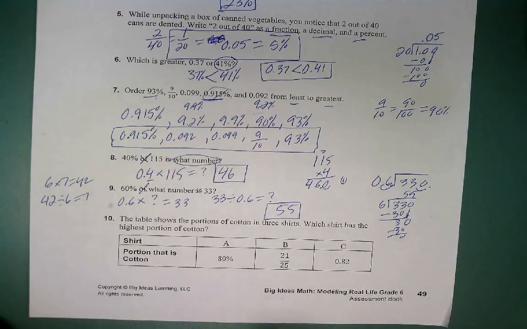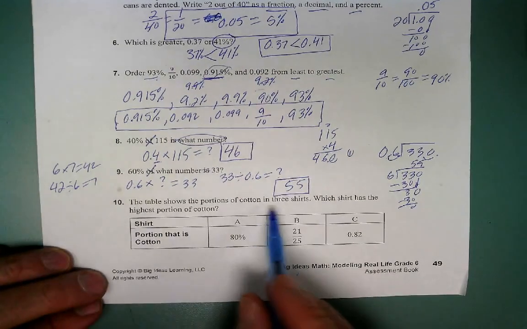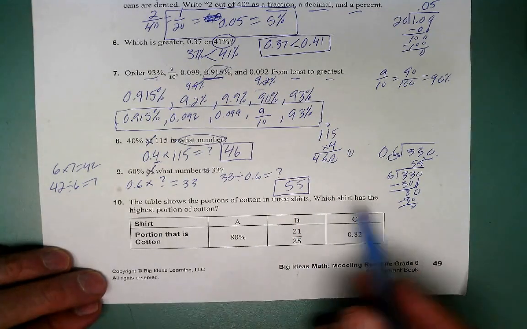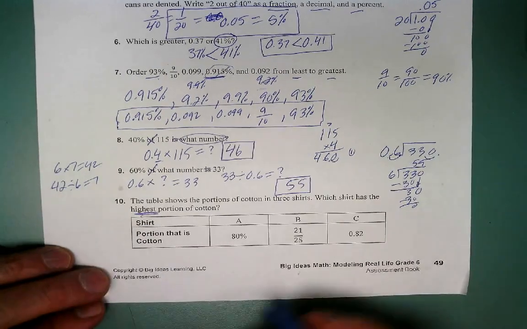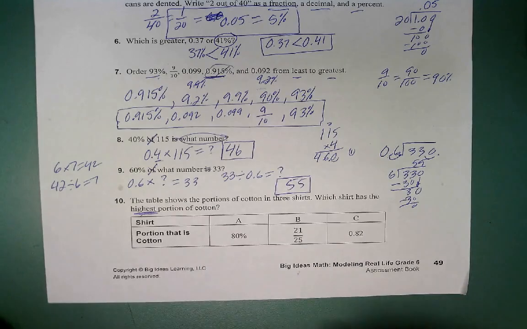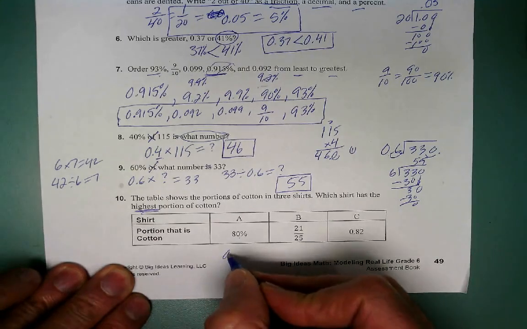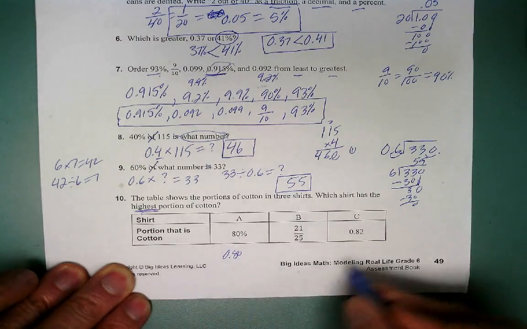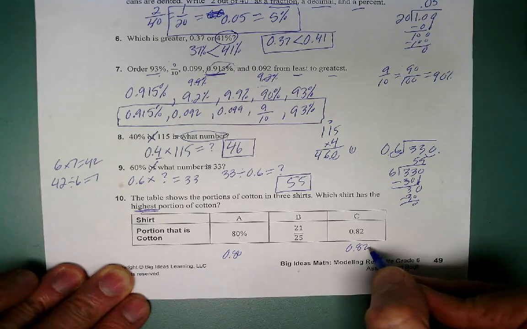The next one shows, this table shows the portions of cotton in 3 shirts. Which shirt has the highest, I'm looking for a bigger number, right, portion of cotton? And this is written as a percent, this is a fraction, this is a decimal. So all we're doing is comparing. Okay, what do you want to change? Usually it's easiest to change to decimal. It's easy to change this to decimal, move it over 2 spots, 0.80. I'm going to leave that 0 because this comes out 2 spots also. I know so far this is bigger, so I know this isn't going to be your answer. But how about this one?